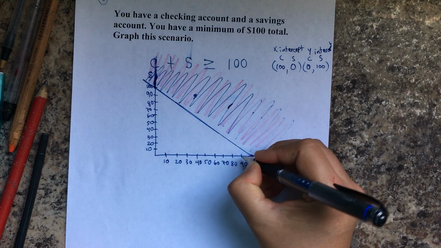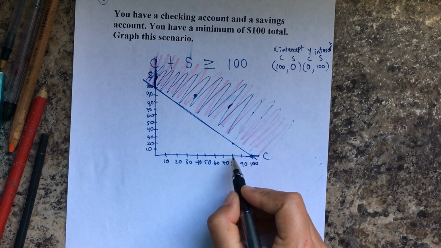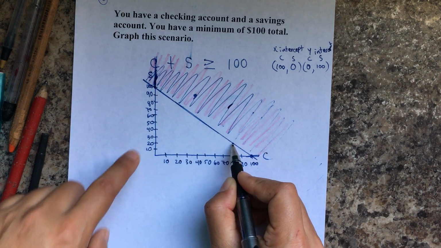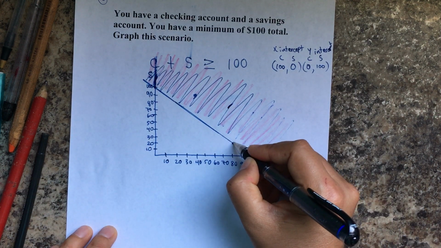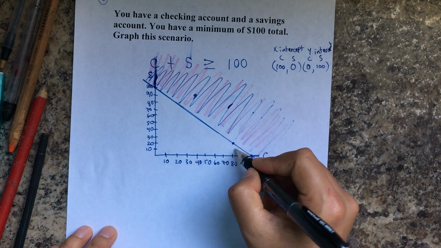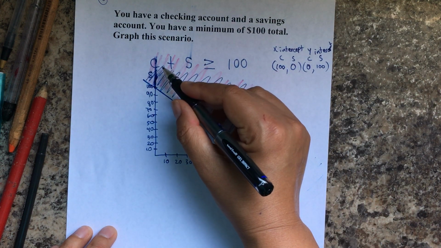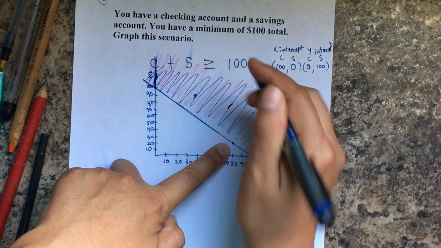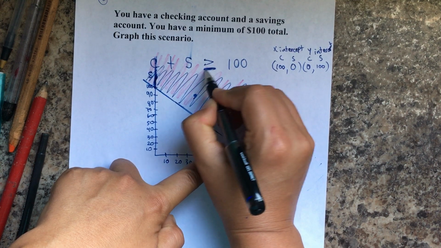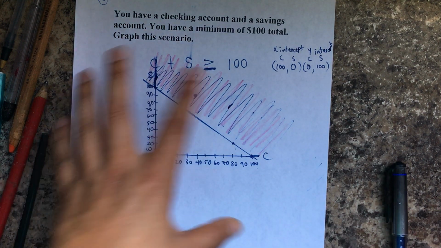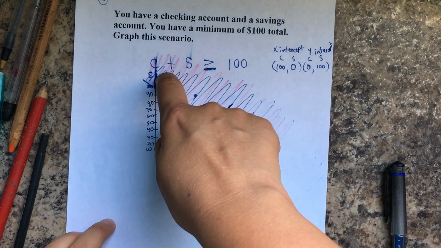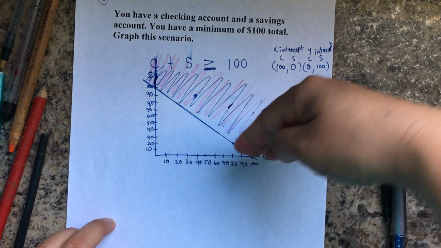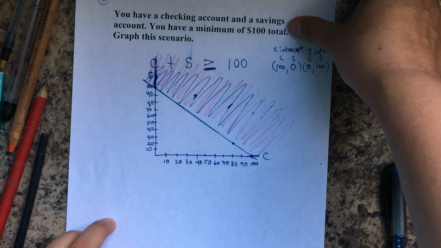Now, if I choose maybe this point right here, it means that I have 80 in the checking and 20 in the savings. Together, that's $100. So it is correct, and that's why the line is solid, because the checking plus the savings at this point is $100, and it is greater or equal. In that case, it's equal to 100. Okay, that's what this graph represents. Any point in here is true, because you will have either 100 or more money together in the two accounts.